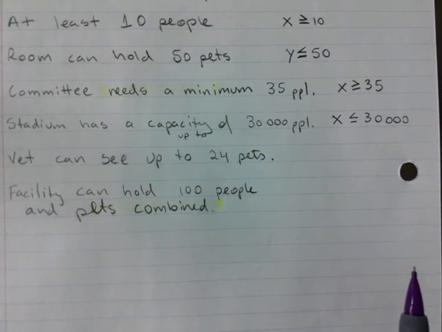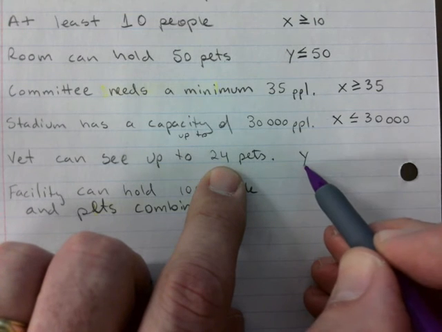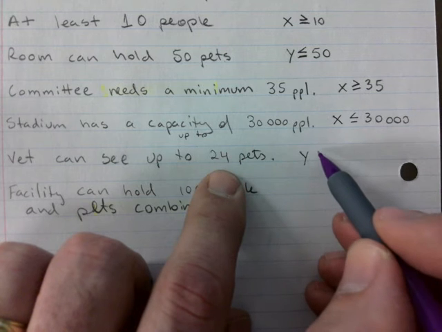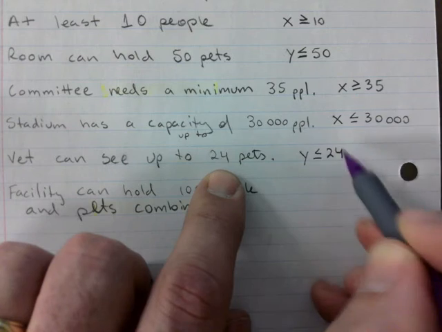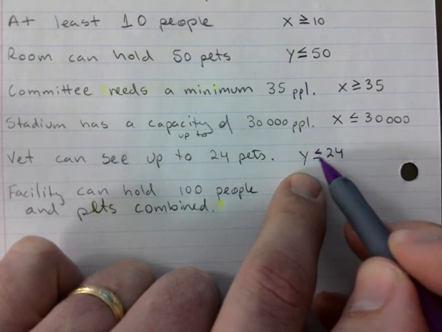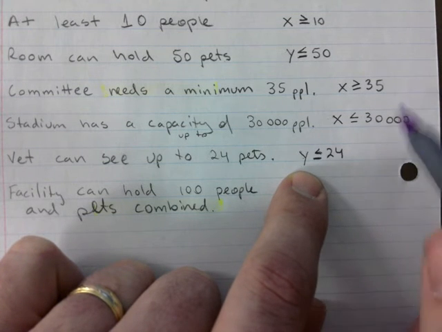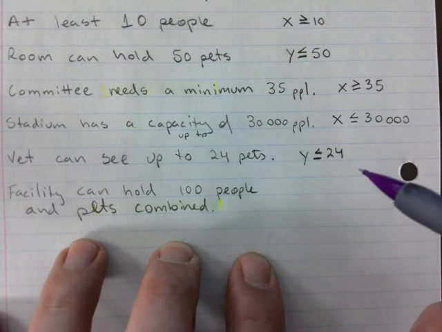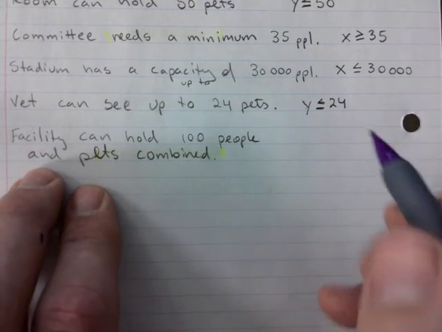Okay. A vet can see up to 24 pets. So we're talking pets here. So what has to be the case? Well, if you can have up to 24, you need to write it like this. Right? The number of pets has to be less than or equal to 24. Most of them are or equal to, by the way. Most of our questions are going to have that, so you don't have to worry about dashed lines as much. I think there's one example maybe that has dashed.